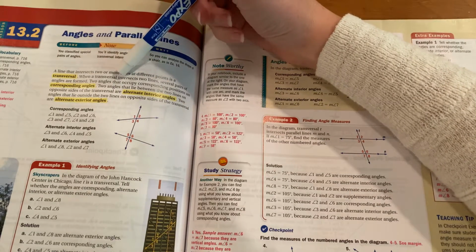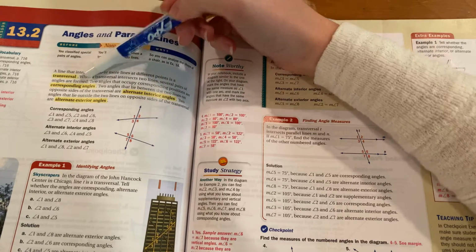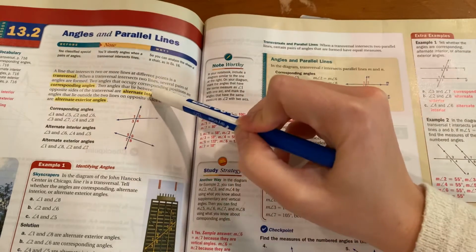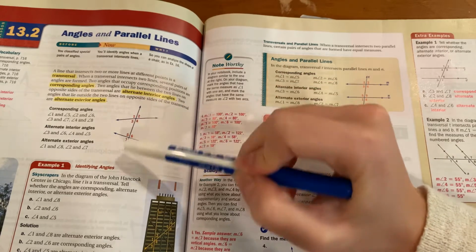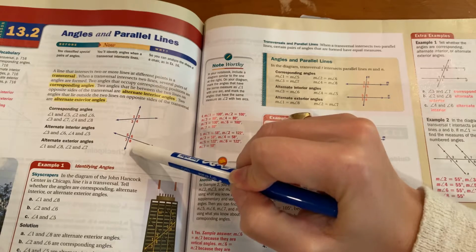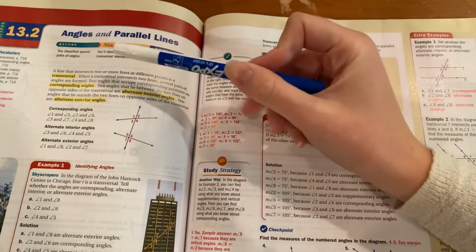When a transversal intersects two lines, several pairs of angles are formed. So just by having this one line cut through it, all of a sudden I ended up with angle 1, angle 2, angle 3, and 4. And then I have 4 as well in my second line, 5, 6, 7, 8. So one line created 8 angles. So messy.